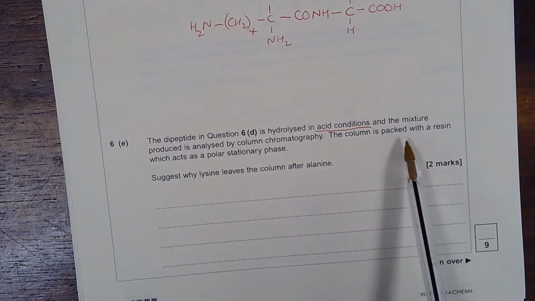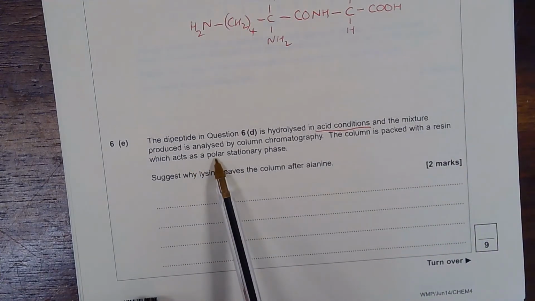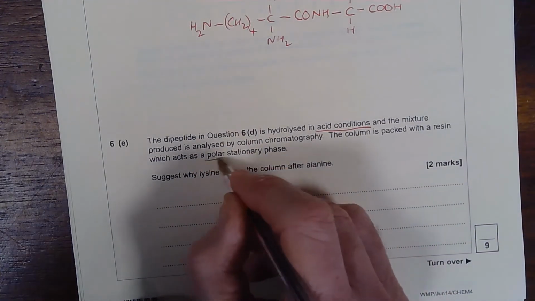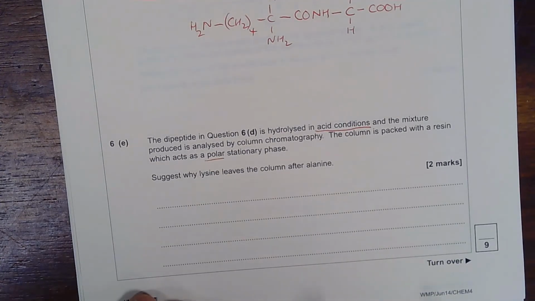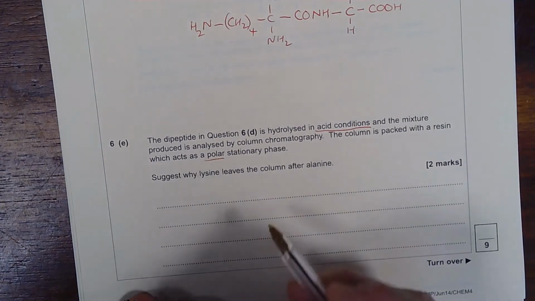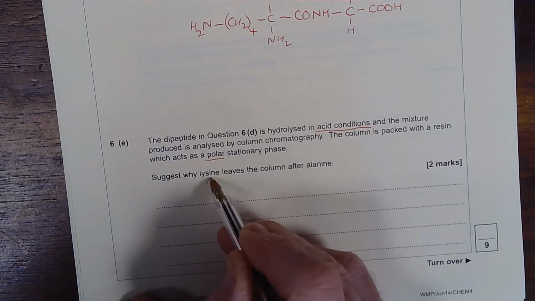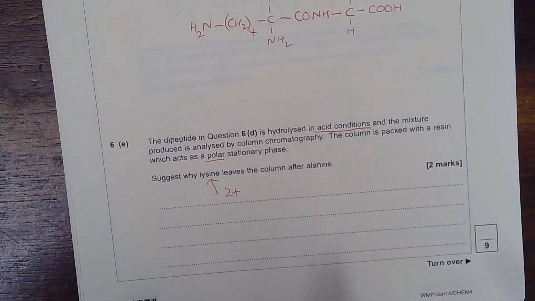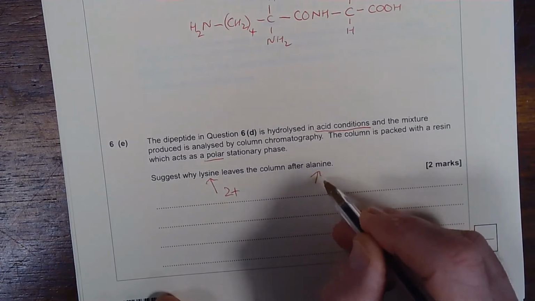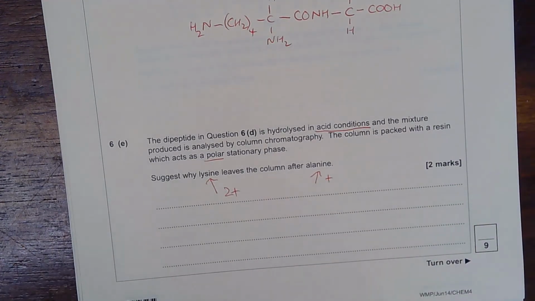The column is packed with a resin which acts as a polar stationary phase. So it's a charged stationary phase, which means of course that the 2 plus charge on the lysine would mean that it would adhere to the stationary phase better than the 1 plus charge on the alanine.